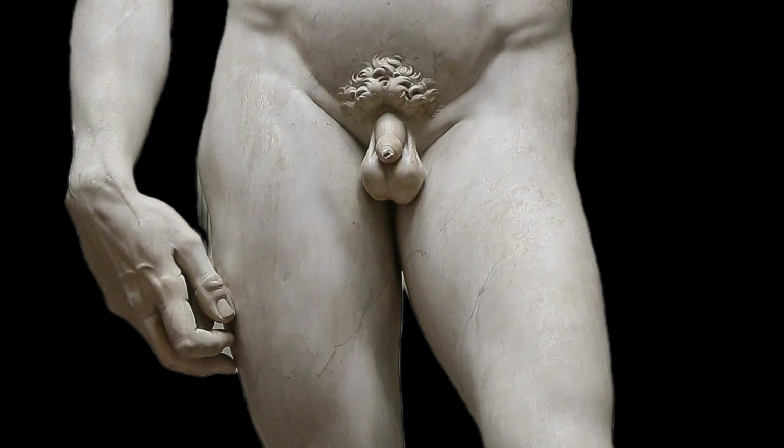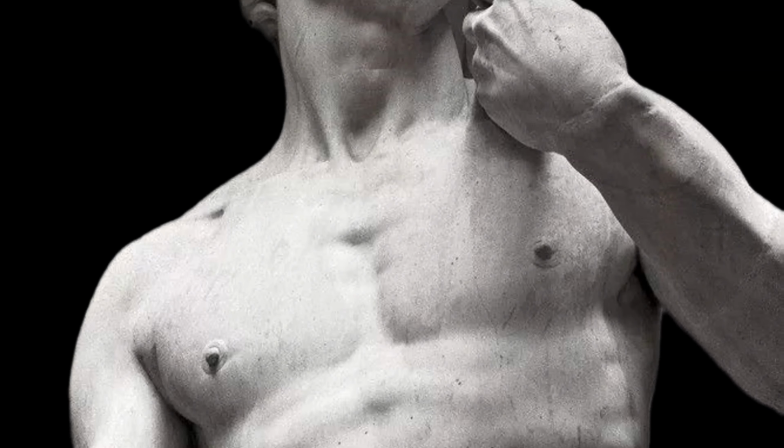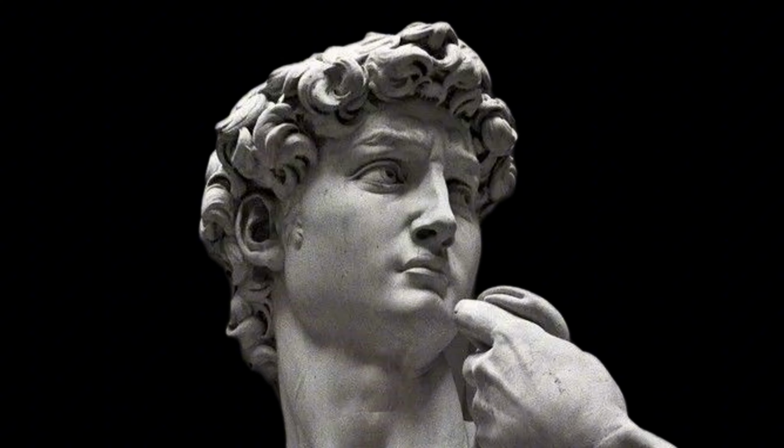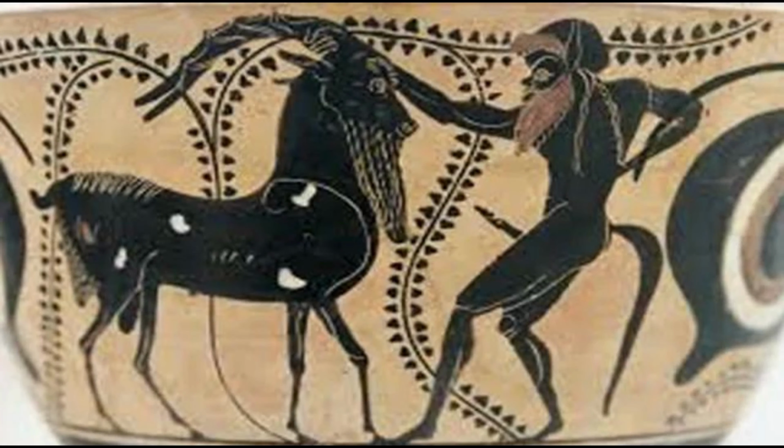Some commentators note David's rather small penis, which was seen as a sign of modesty and decorum, indicating that the biblical figure was capable of controlling his desires, in contrast to figures like satyrs or other representations of lustful impulses.